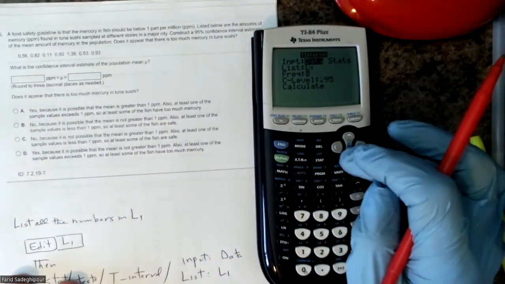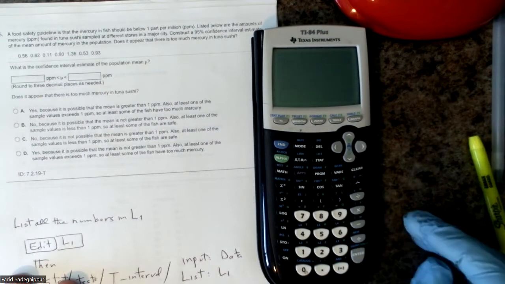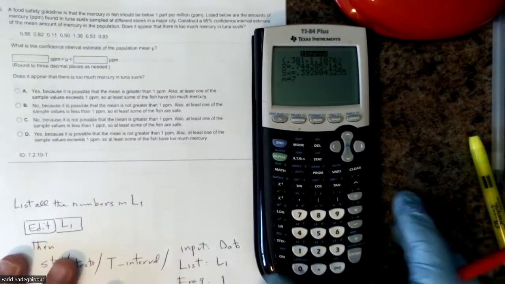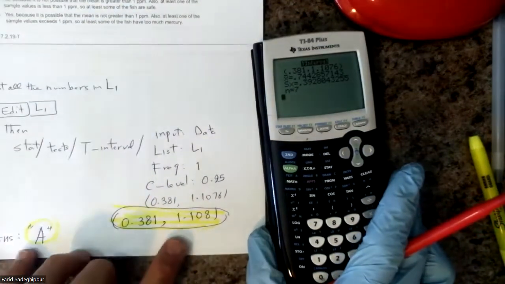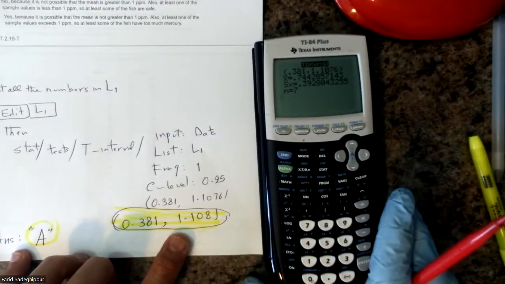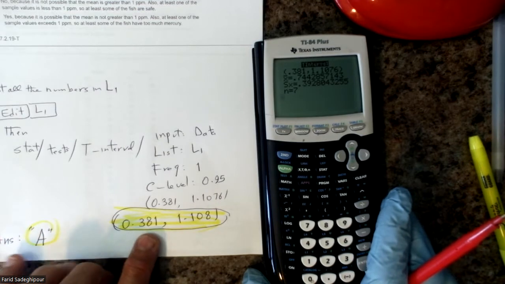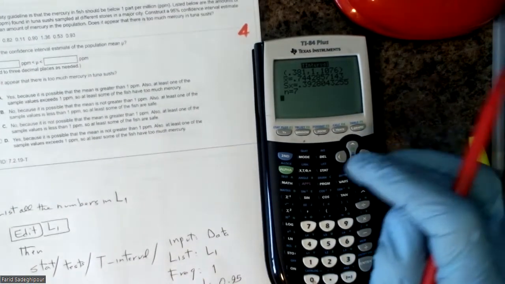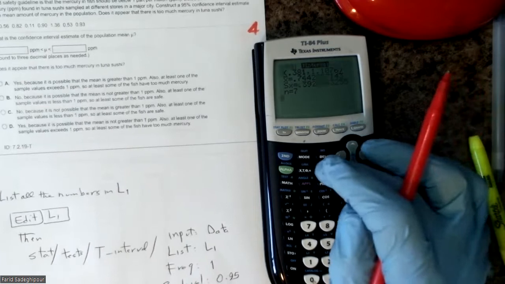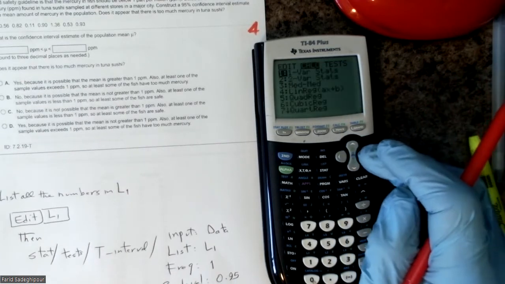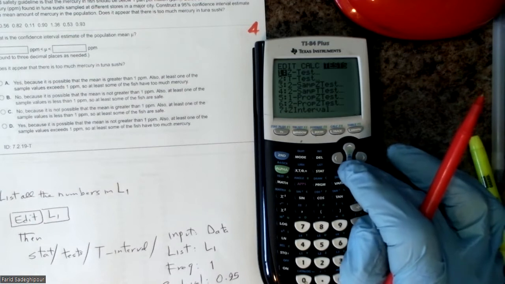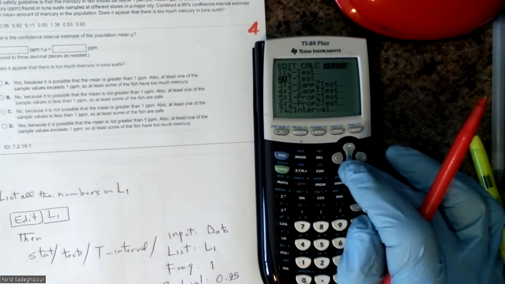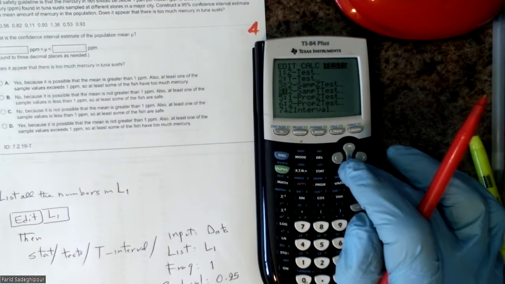So then you go directly into calculation, and that gives you the values of 0.108 and 0.381. Okay, so that's the difference. When you put all the numbers into L1, the calculator estimates the mean and the standard deviation for you. So you don't have to do that anymore.